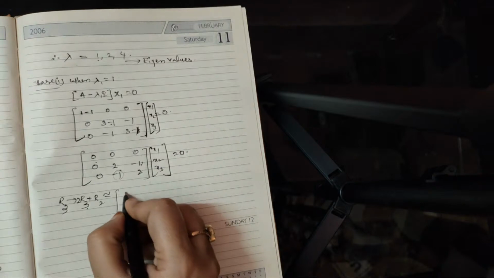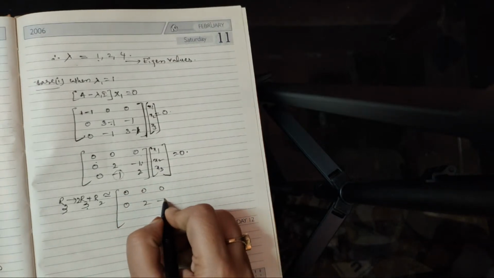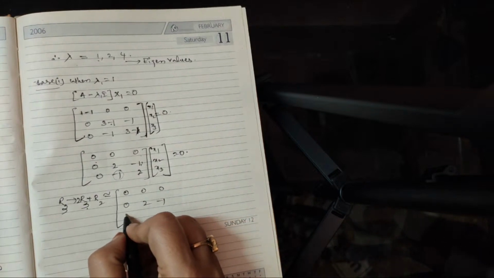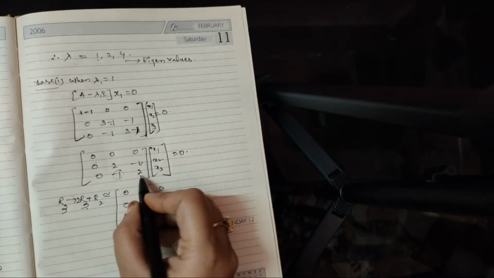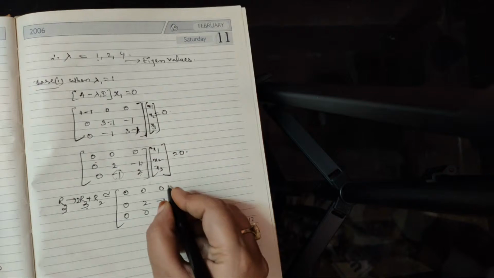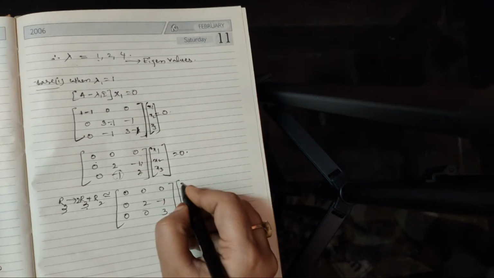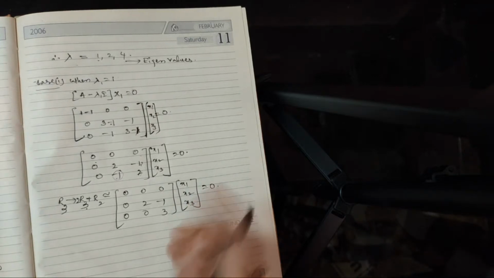In that case, it's 0, 0, 0. This is equal to 0. 2 minus 1, this is equal to 0. Minus 2 plus 2, 0. 2 into 2, 4. 4 minus 1, it's equal to 3. x1, x2, x3, which is equal to 0.